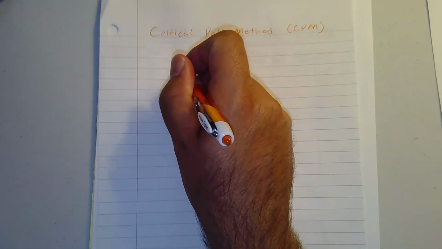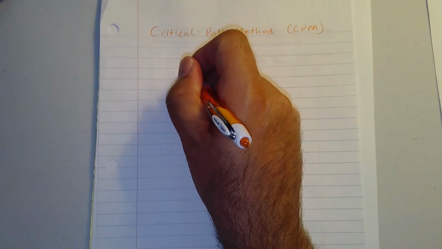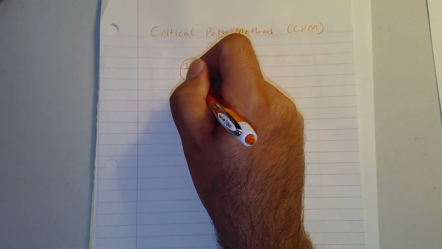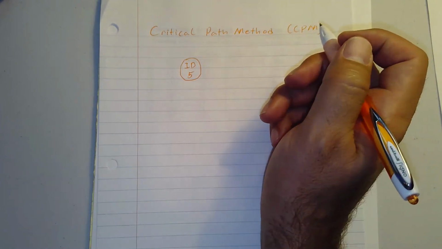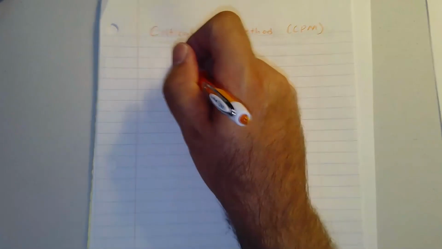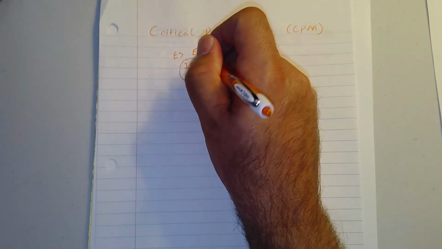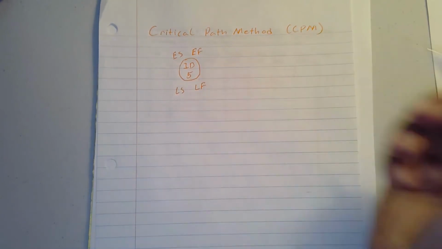Now, you'll see different notations, and I wanted to show you that really quick. I believe the book uses a notation where they make a circle, and the circle might have the identifier for the task and might include the duration, like say 5 hours or 5 days. And then when you go through the project, they sometimes will put the early start time here, the early finish time up here, the late start, and the late finish.